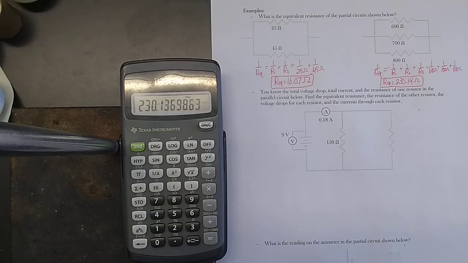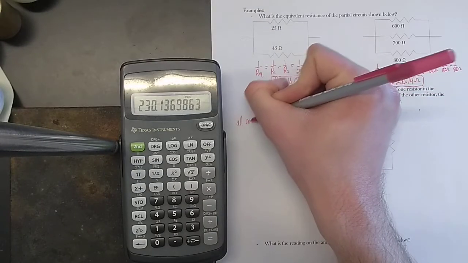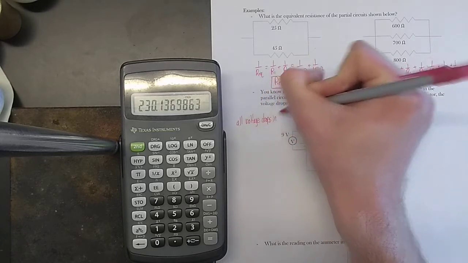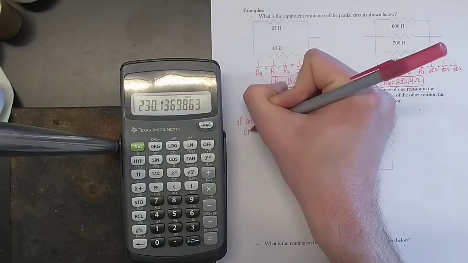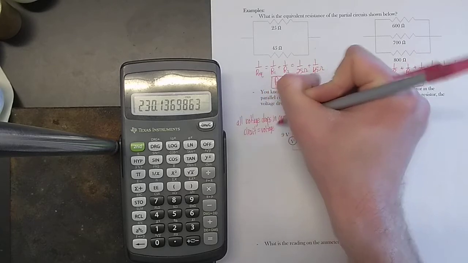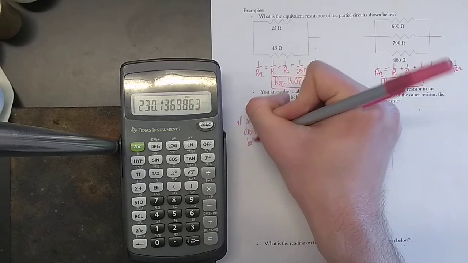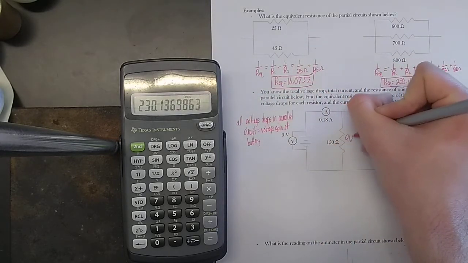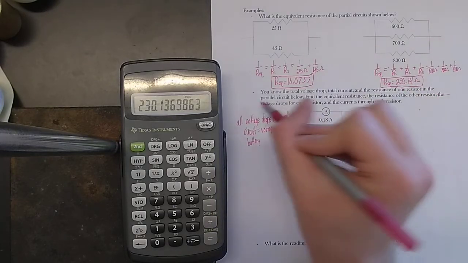The voltage drops are easy because remember, one of the rules in a parallel circuit is that all voltage drops in a parallel circuit are equal to the voltage gain of the battery. So that means that this is 9 volts. This is also a voltage drop of 9 volts. Got that one done.